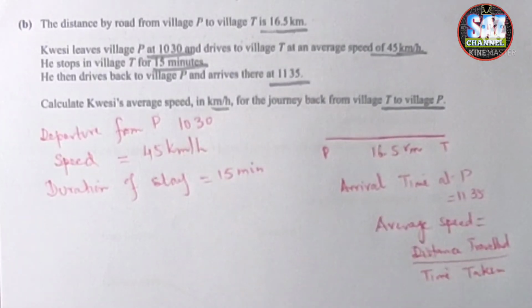So distance we already have with us. The distance between P and T will remain the same, 16.5, but we need to find how much time he is taking for the return journey. So let's go for the calculation of the time taken for the return journey.